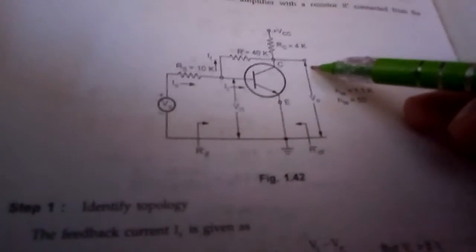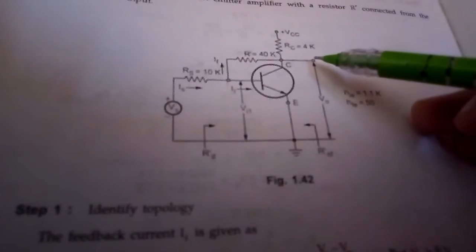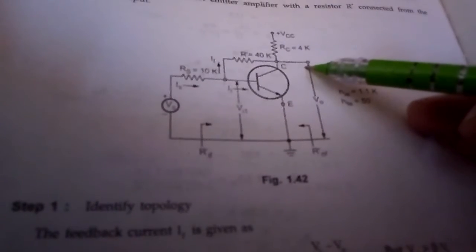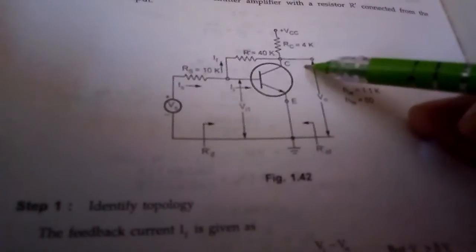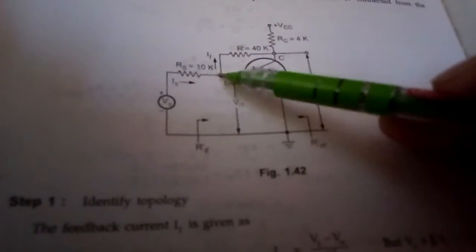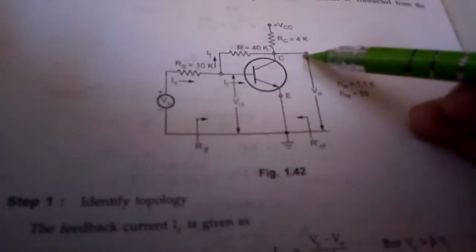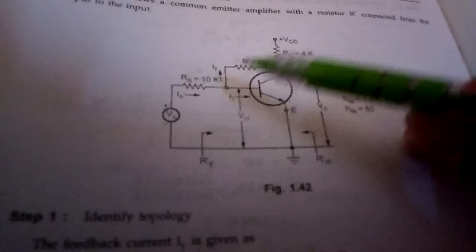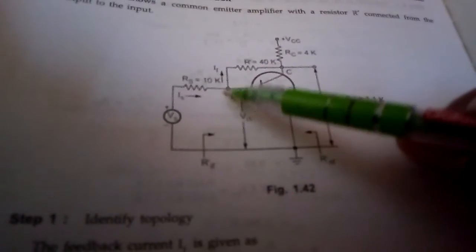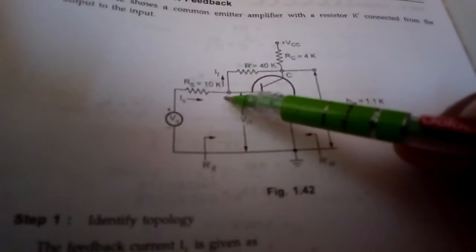Here in our last circuit, feedback is directly related to output voltage, because due to this voltage, current is being subtracted from input to output. Okay, so this is voltage sampling. In mixing, there is a current subtraction in the input loop.